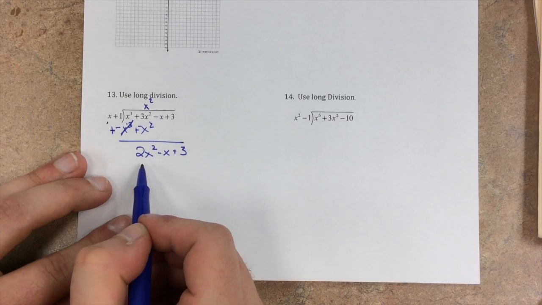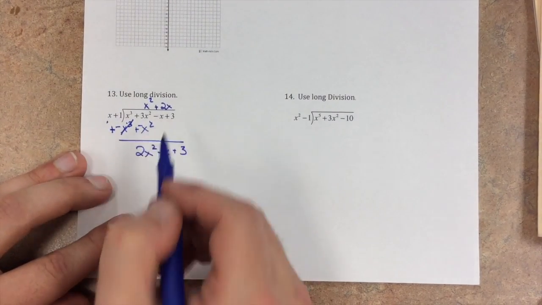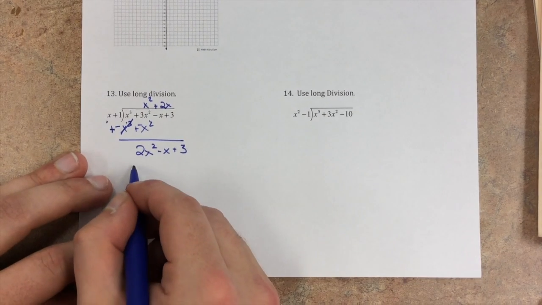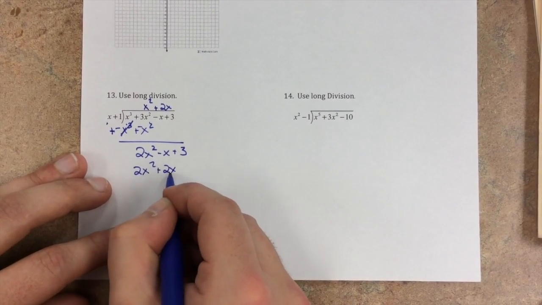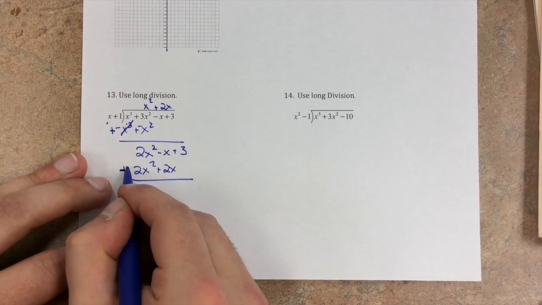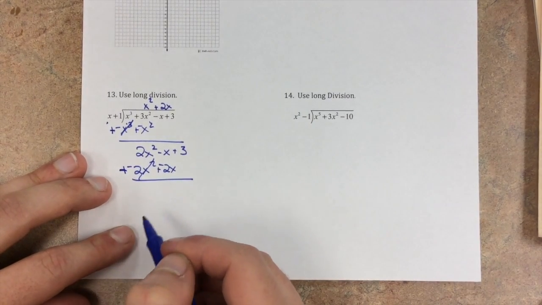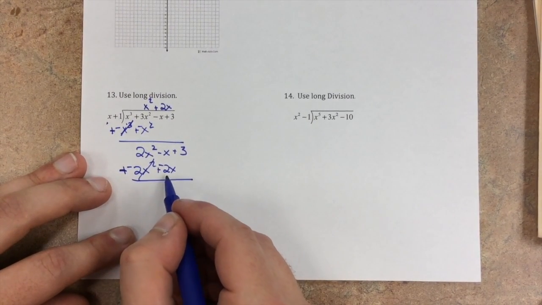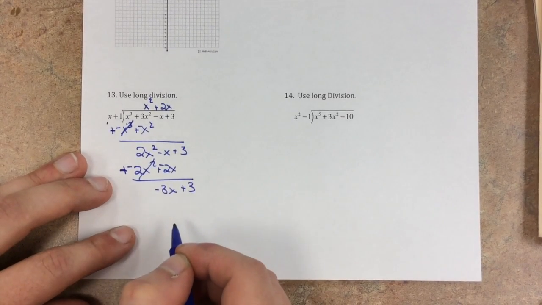X times what number gives me 2x squared? 2x. Write that up there. 2x times x, 2x squared. 2x times 1, positive 2x. We're subtracting, which is adding the opposite term. Our 2x squareds cancel out.